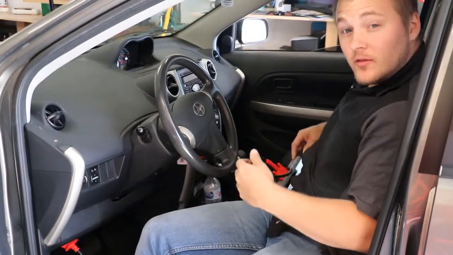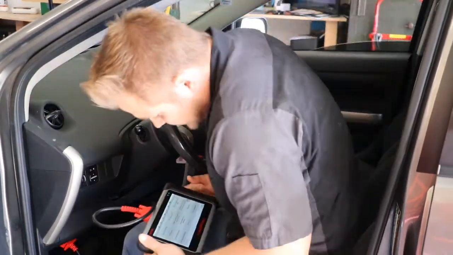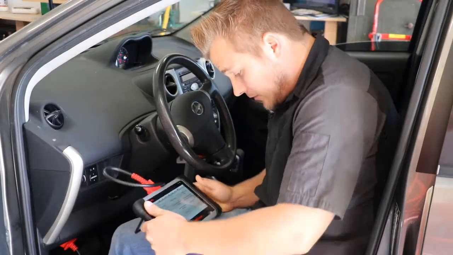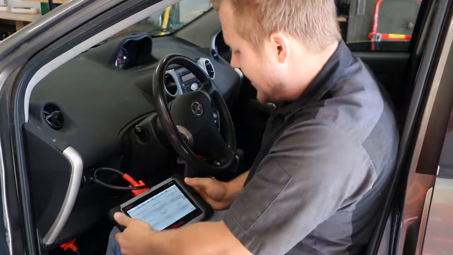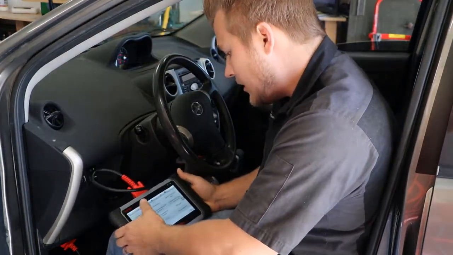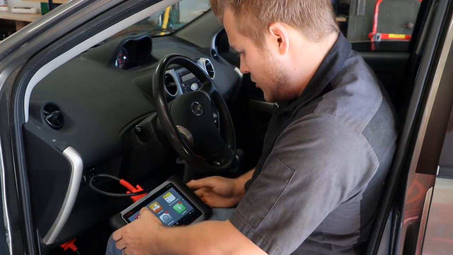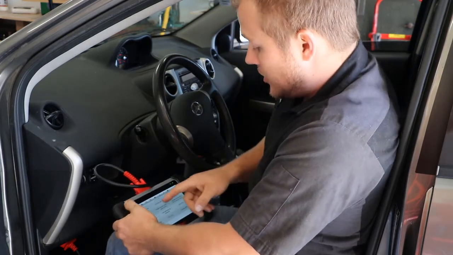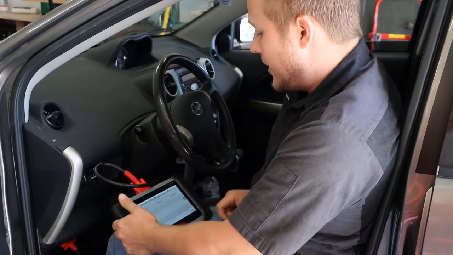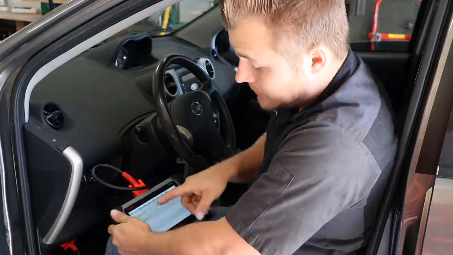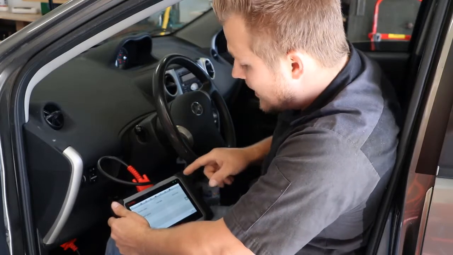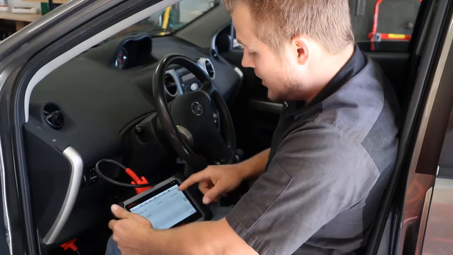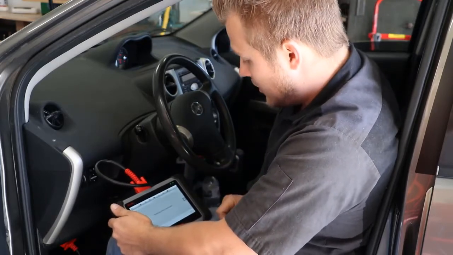Alright guys, before we get too far, what I actually want to do is an active live test. If you have a good quality scan tool, you can perform an active live test of everything. You can go to your diagnostics, and let's escape this, so I can show how I got here. Once you get into the car and get to the ECU, you have the trouble codes, live data, active tests, and special functions. So I'm going to do an active test.